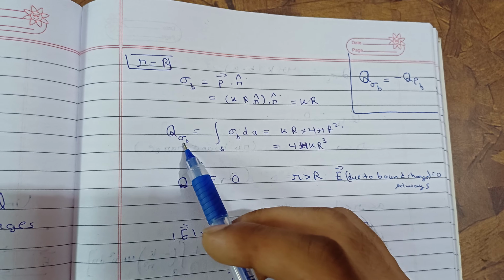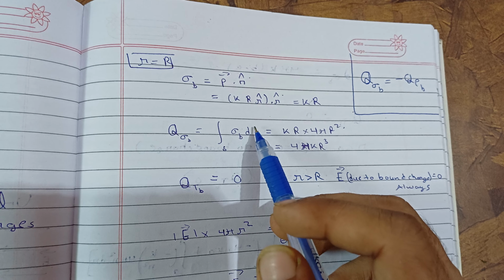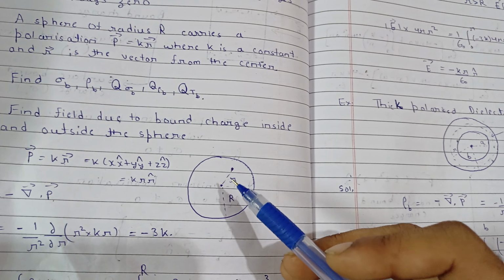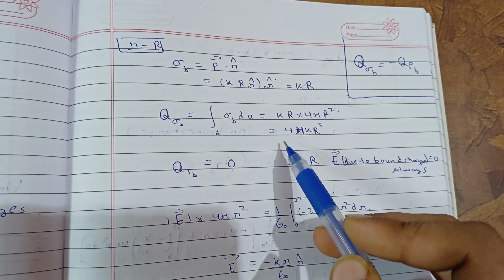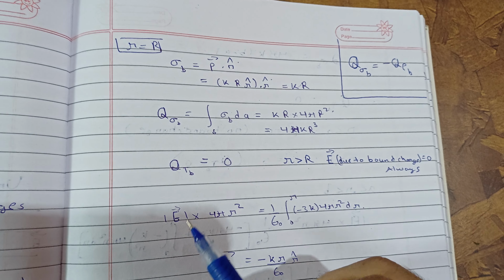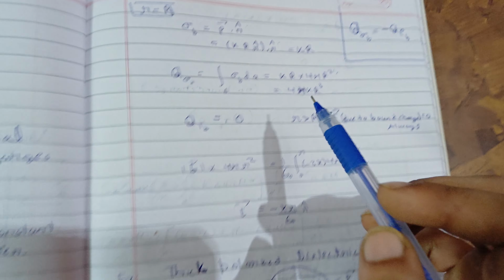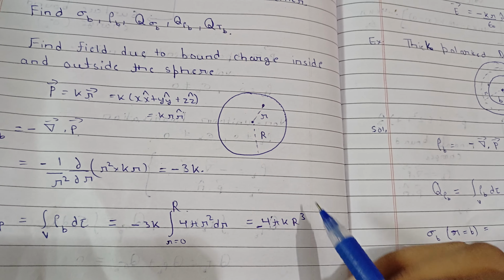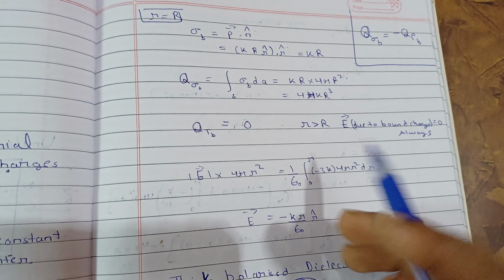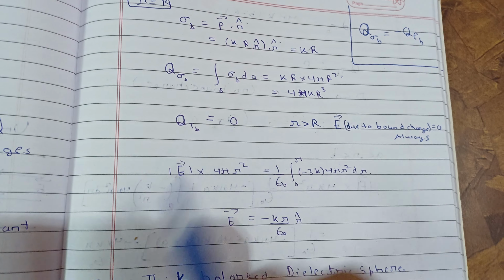Now to find the total charge, multiply with the area element, and since the surface is only this one, multiply with 4 pi capital R square. So 4 pi R square times k R will give you 4 pi k R cube. And now see that the surface bound charge is equal and opposite to the total bound charge inside the volume, which is minus of this, so the total charge becomes 0. So both are equal and opposite, so the total bound charge will be 0.